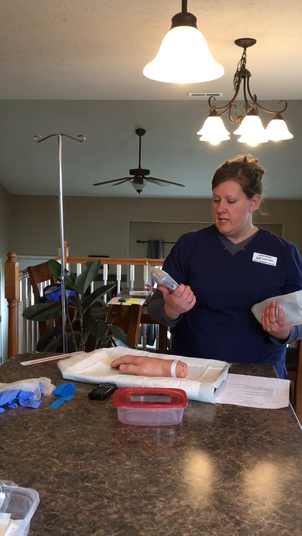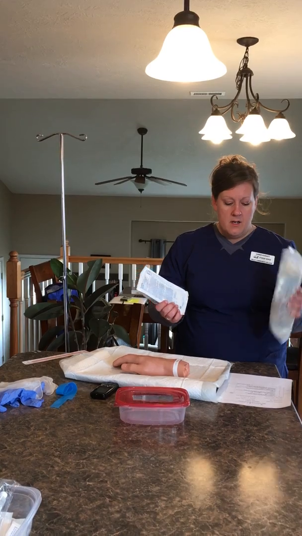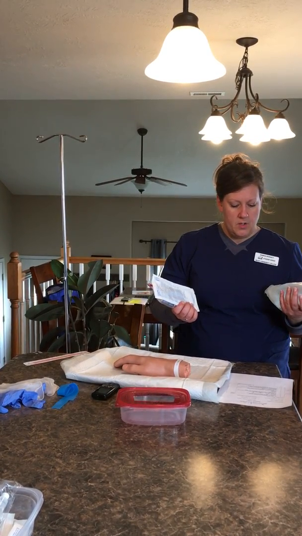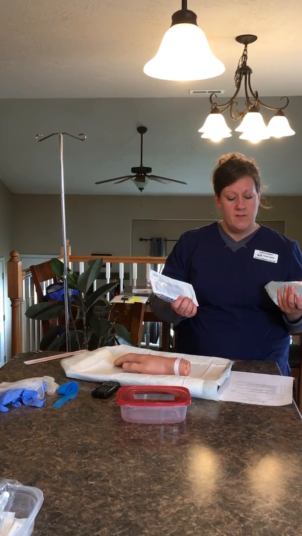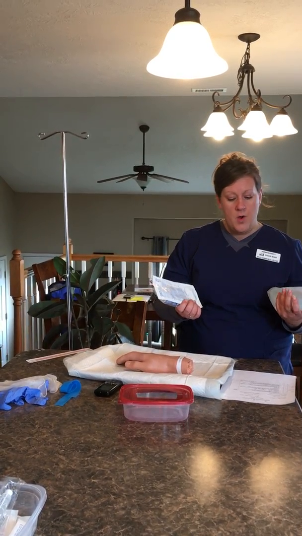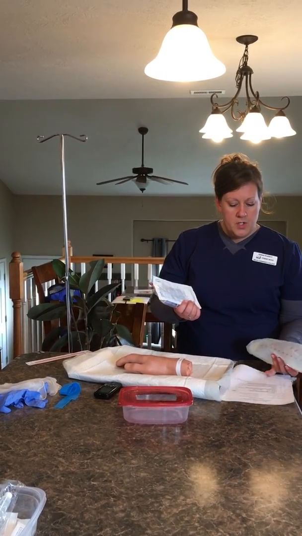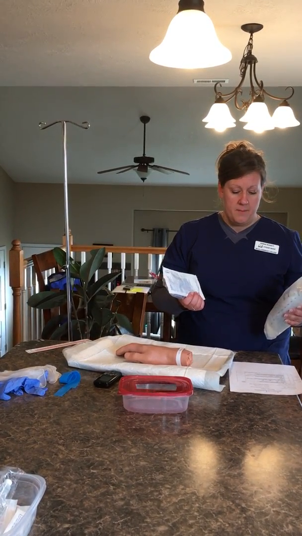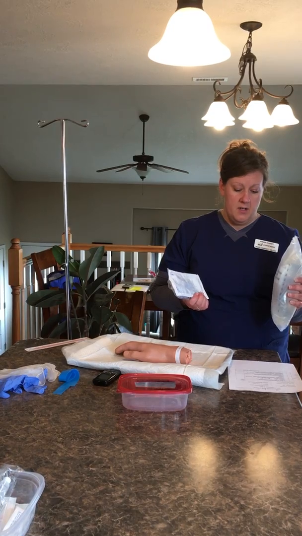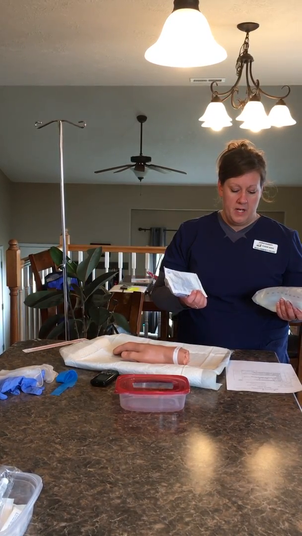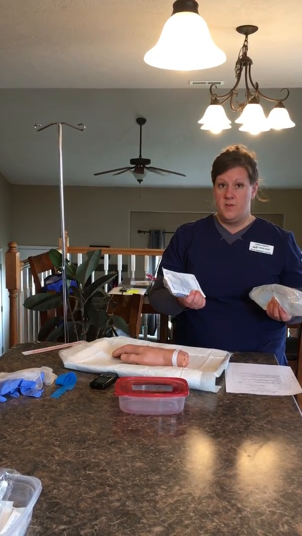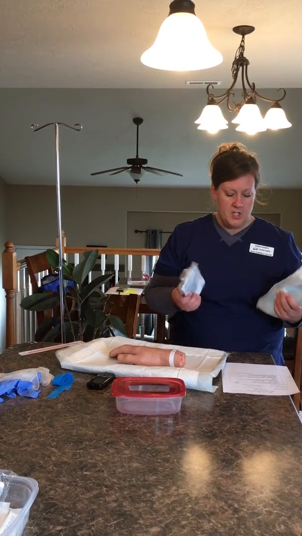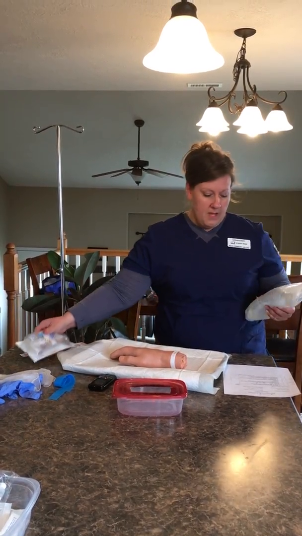Our solution set is 10 drops per milliliter, and with 1,000 milliliters, that will be 167 milliliters per hour, which breaks down to 2.8 milliliters per minute. With the 10 drops, that gives us 28 drops per minute, which is about 7 drops per 15 seconds. When I hang it, we will check that it's administering correctly.